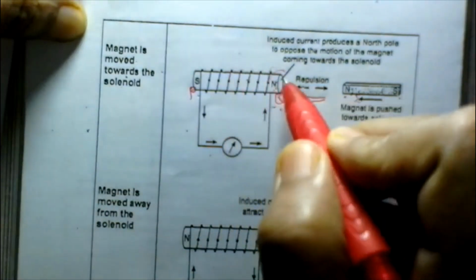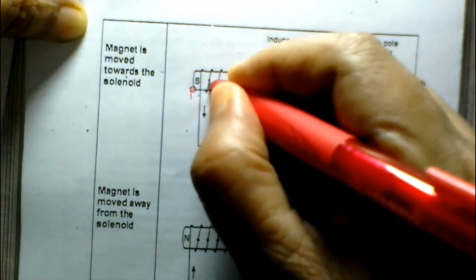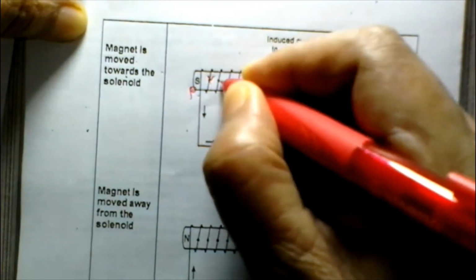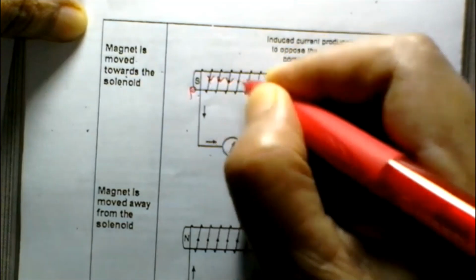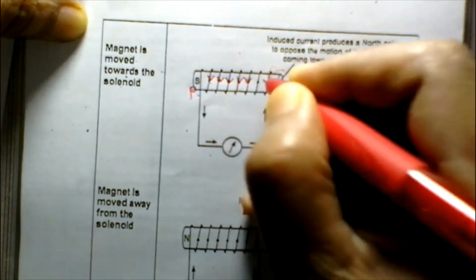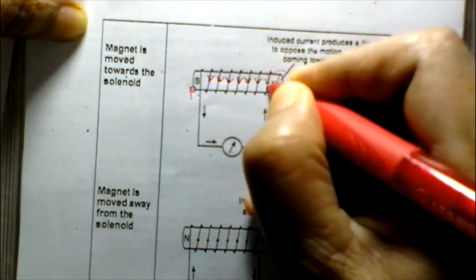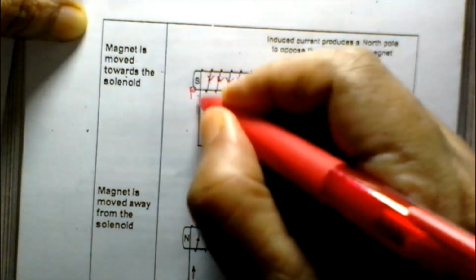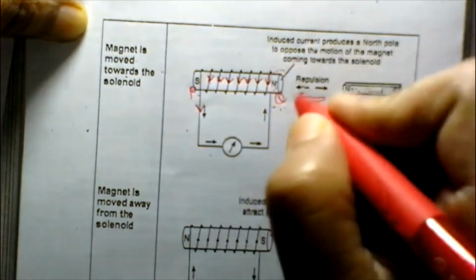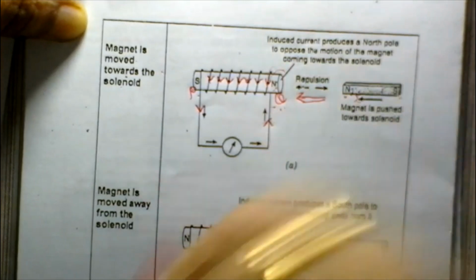The other four fingers represent the current that flows in the solenoid. So the current will move in this direction, meaning go down here, go up here.